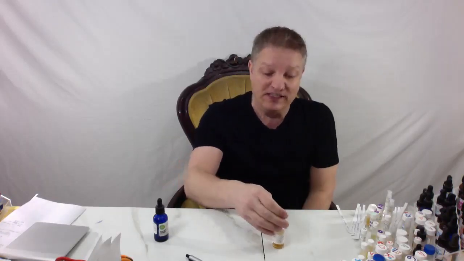Again, it's a base, but this could be something where you can make a simple formula. So like I said, a spice, the Peru Balsam, vanilla, add a little bit of vanilla, add a little bit of labdanum, resinoid, benzoin.